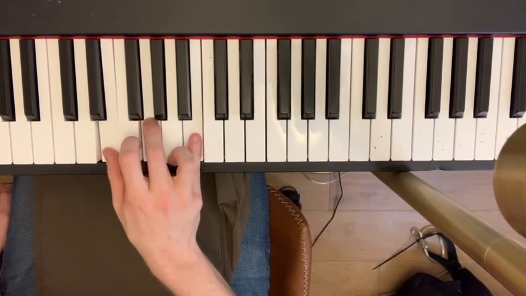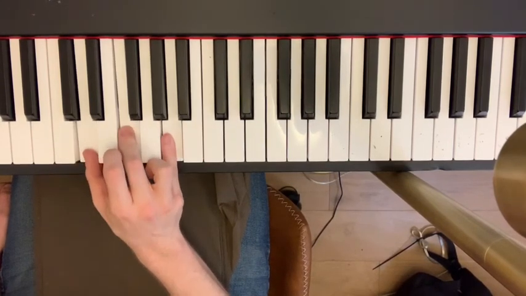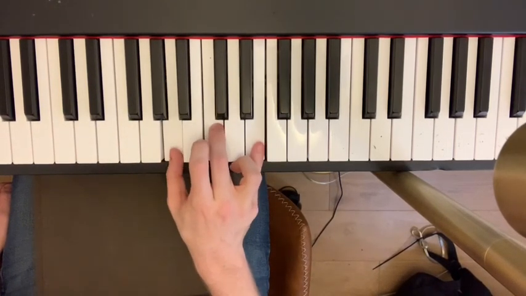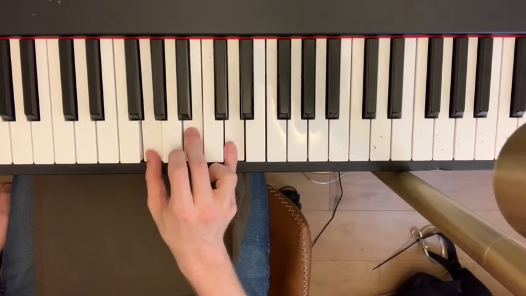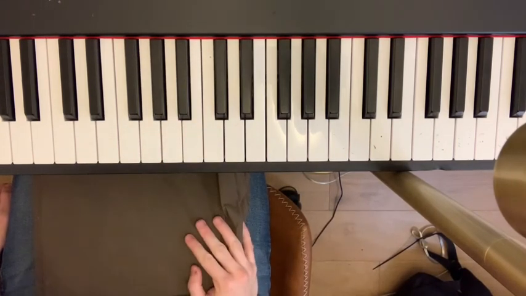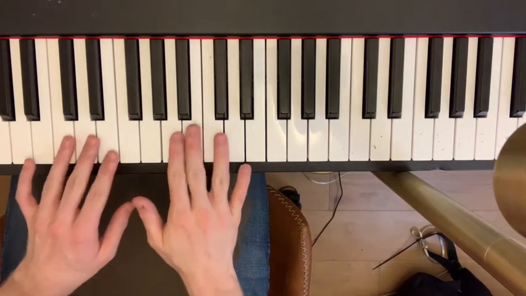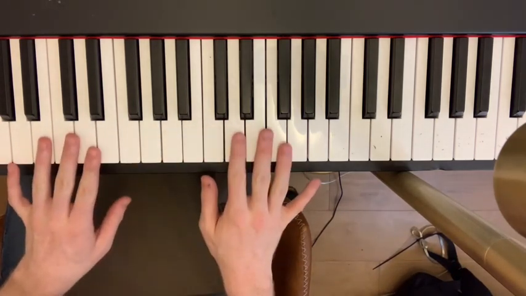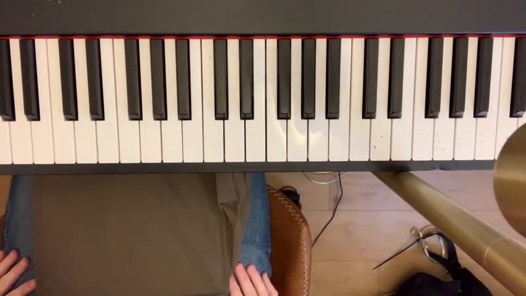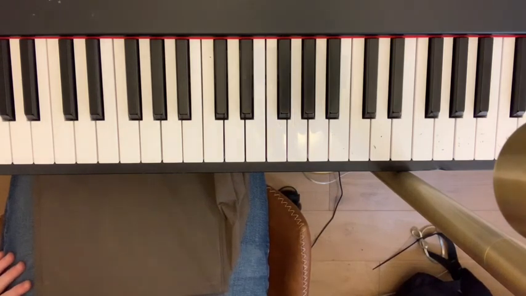Right there, that's a simple progression. 3, 2, 6, 5. It's like a pop song, probably. And you see how all of those notes were safe within your key signature. In the next lesson, we're going to do this in a different key signature where you have to worry about some sharps and stuff like that. All right, great job this week, guys.